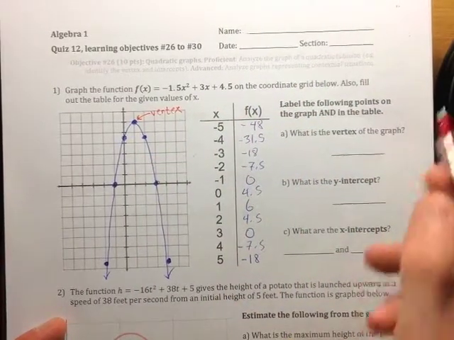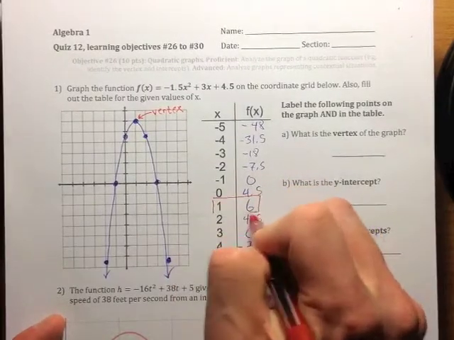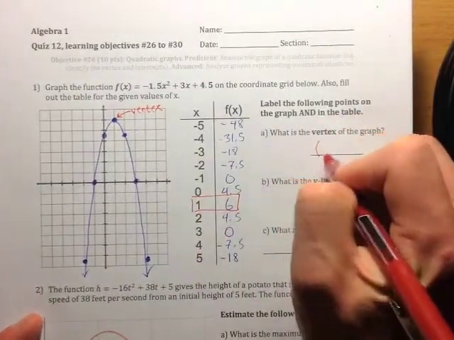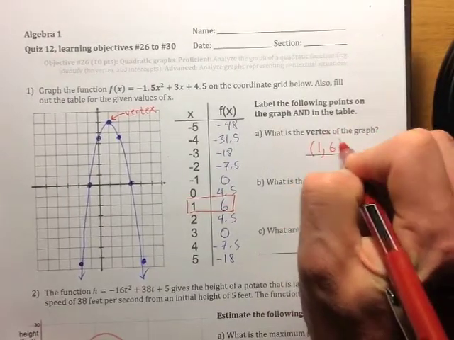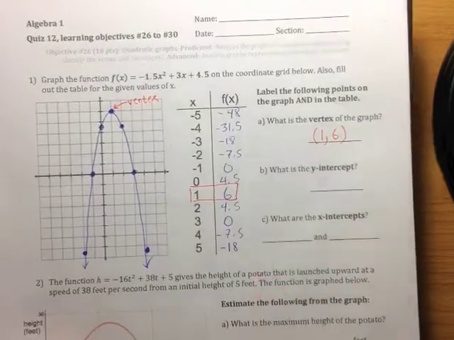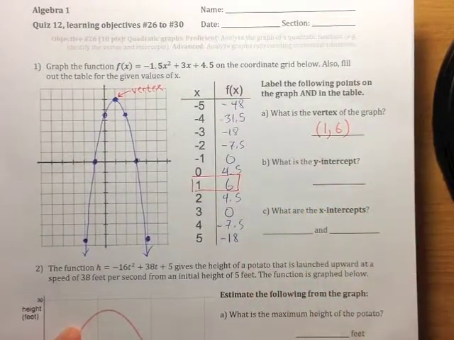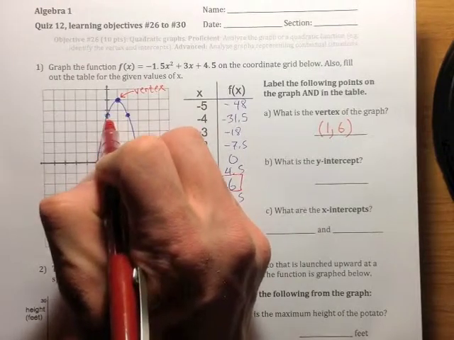Now, in the table, we can see that the ordered pair of the vertex is right here, 1, 6. Now, remember, a vertex is a point, so we need to write it as an ordered pair with an x and a y. Now, what is the y-intercept? Well, the y-intercept is right here. It is the point where the graph crosses the y-axis.